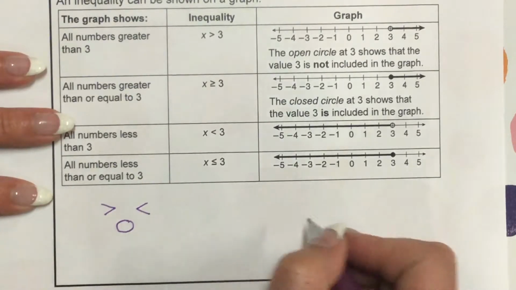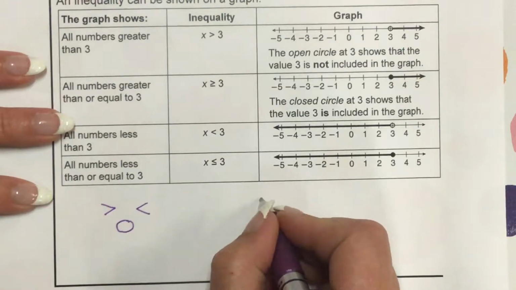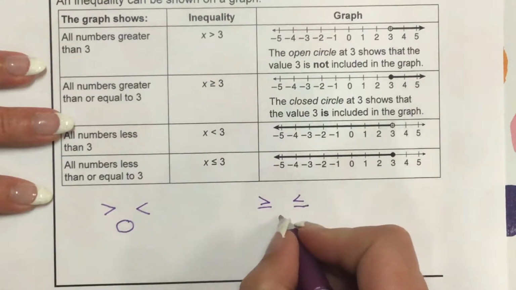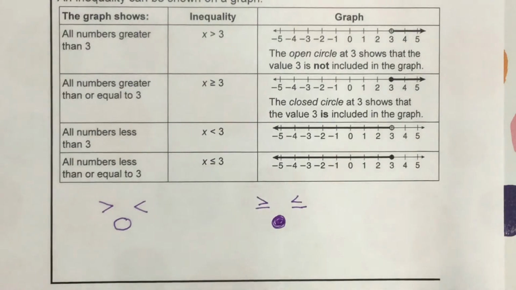Okay, and whenever you're using greater than or equal to or less than or equal to, what they use is a closed-in circle to show that it can equal.